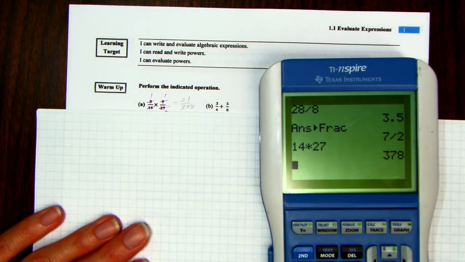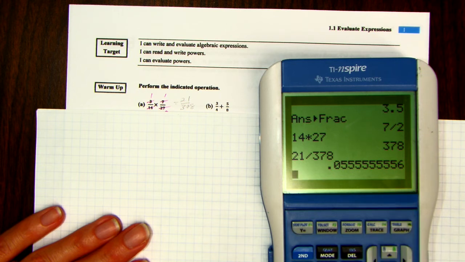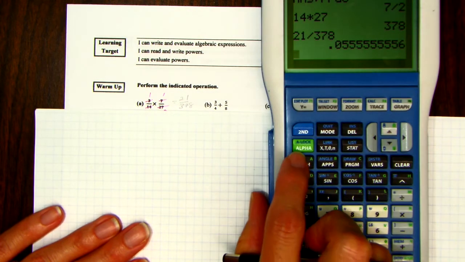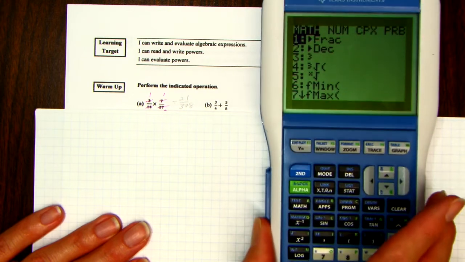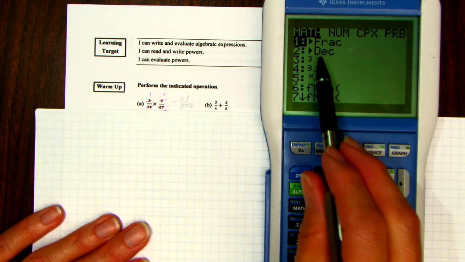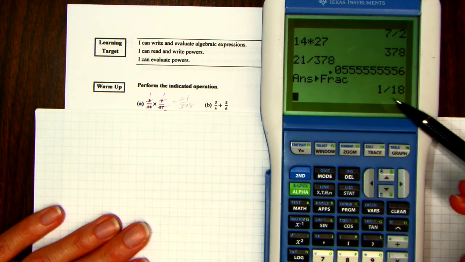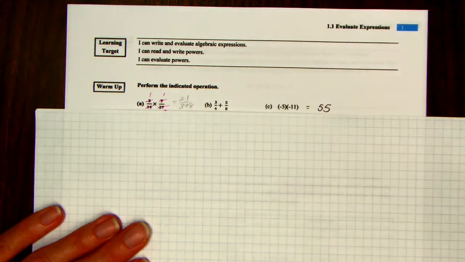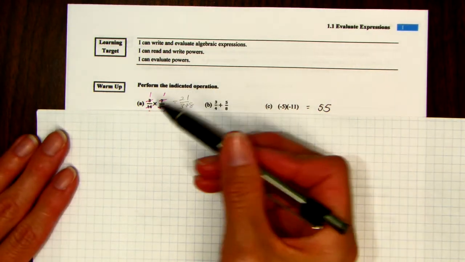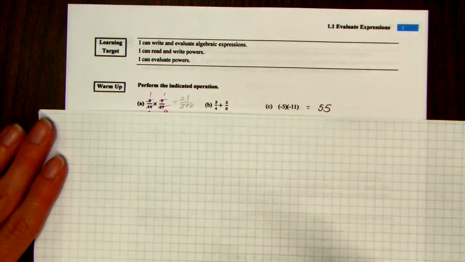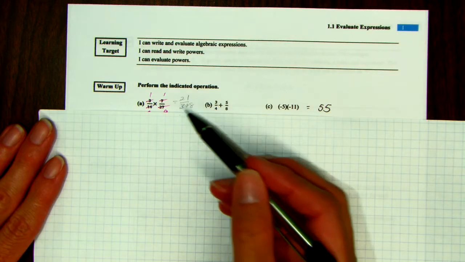Unless you have a cool calculator that's going to reduce this fraction for you, look at this. 21 divided by 378, enter. Here's the decimal, but when I press the math key, notice fraction is highlighted right there. If I just press enter, it'll change it to the actual fraction, reduced for you. So I recommend cross-reduce when you can so you don't run into this issue unless you're really good at it.